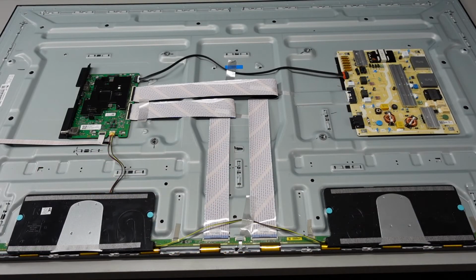Next, we're going to have an example of a QLED TV. This model number is QN65Q6DAAFXZA. And as you can see, it does just have the main board, the power supply, and the T-Con board, yet again, is either going to be integrated onto the main board or actually a part of the panel.